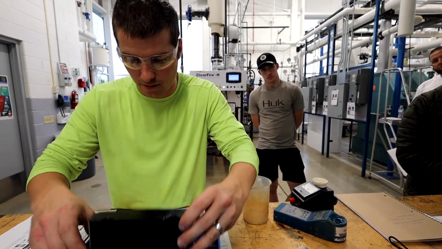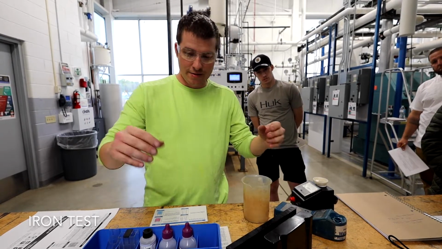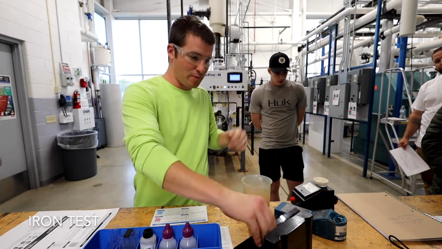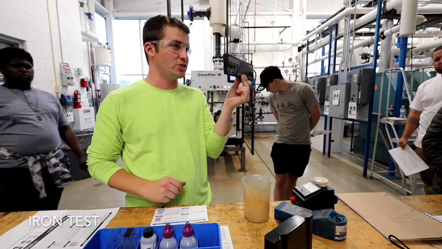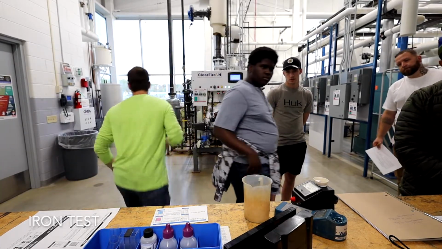Okay, let me grab this out. Now, this iron test is obviously much more basic. It's a color change test that we're going to look at visually.